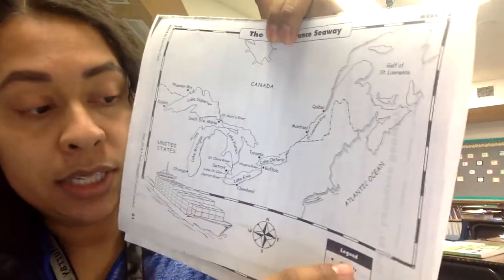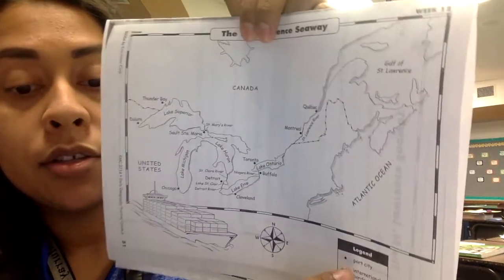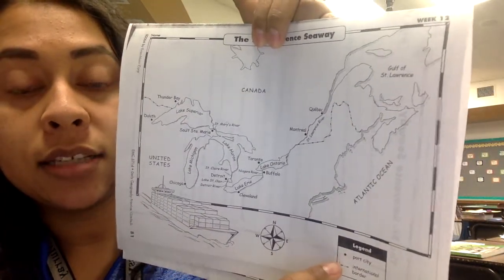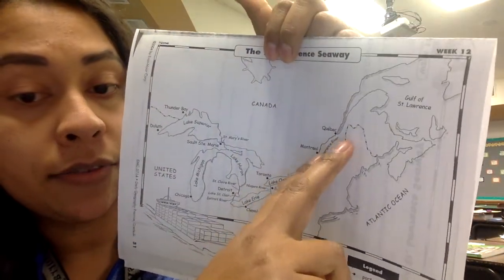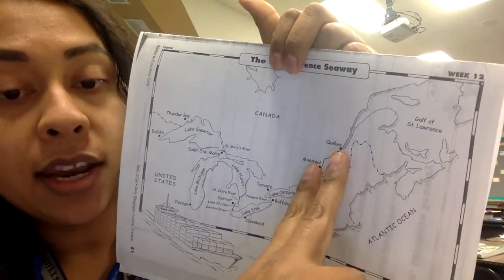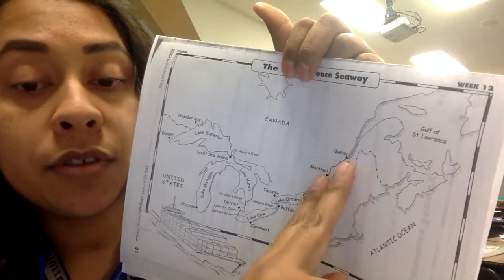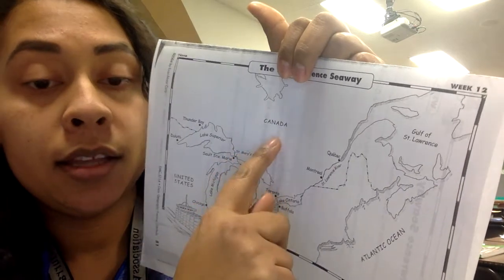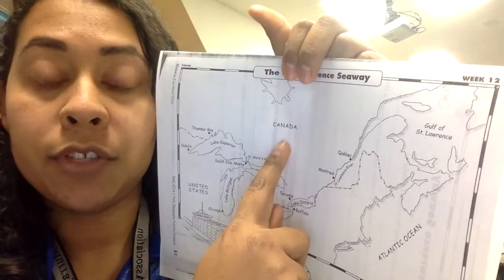So remember, a port city has this symbol. So what 2 port cities that look like this are on this river? Okay, name those, and then both of those are a part of this country. So you need to write all those 3 down.